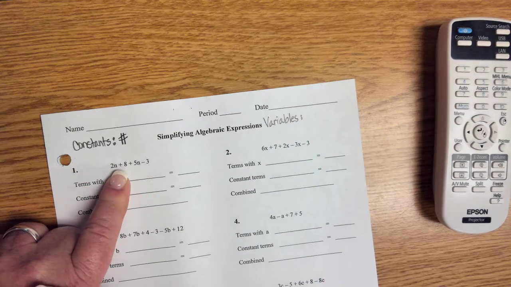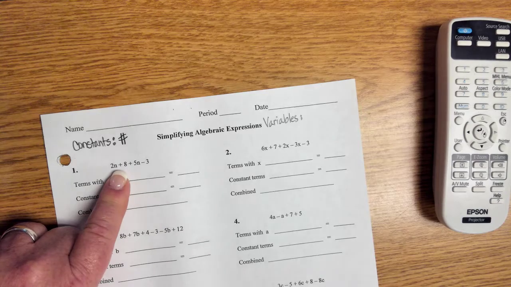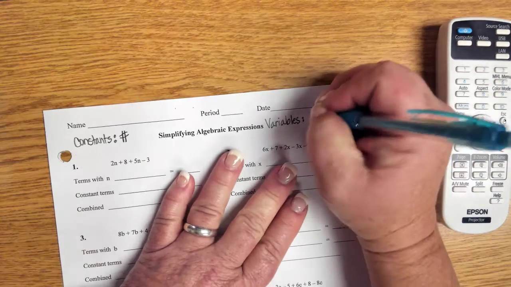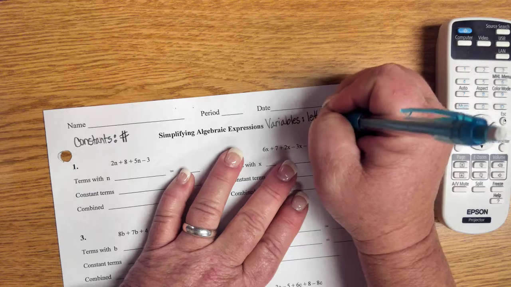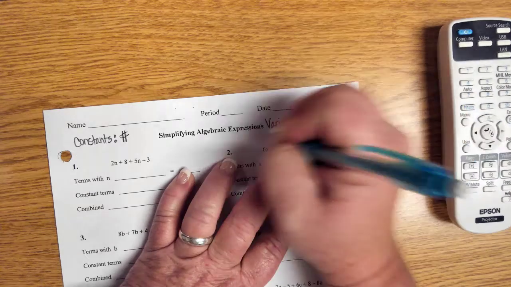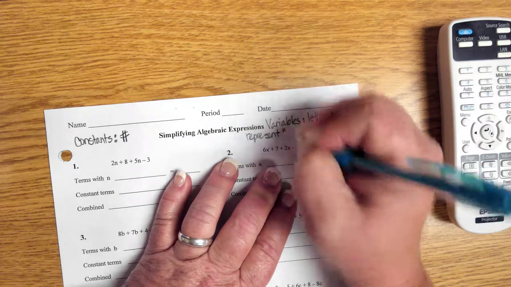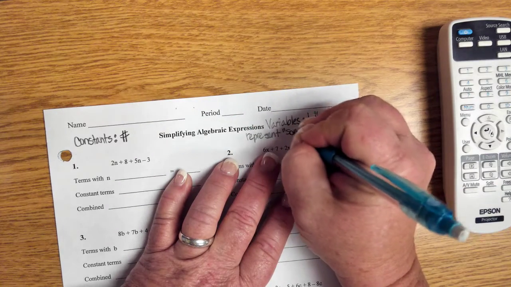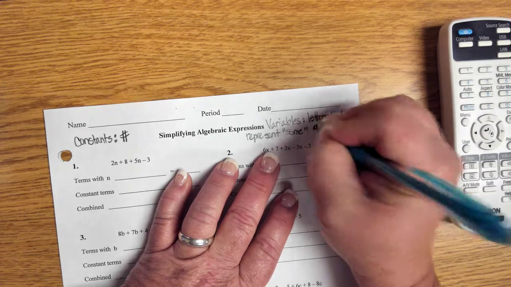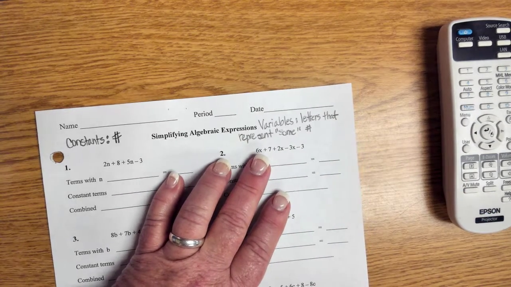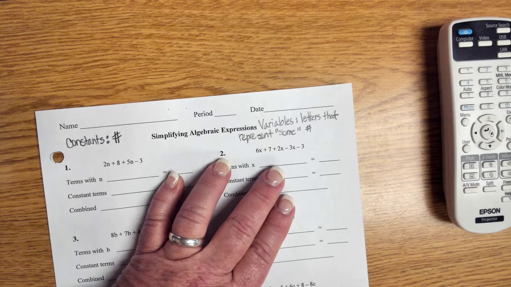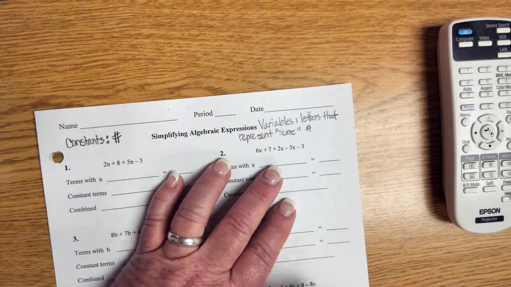And variables are letters that are representing some number. So variables are letters that represent, and I'm going to put that in quotation marks, "some number." Now you should already know what a constant and a variable is, although maybe you didn't get those words down in your vocabulary. We really want to have those words down in our vocabulary.